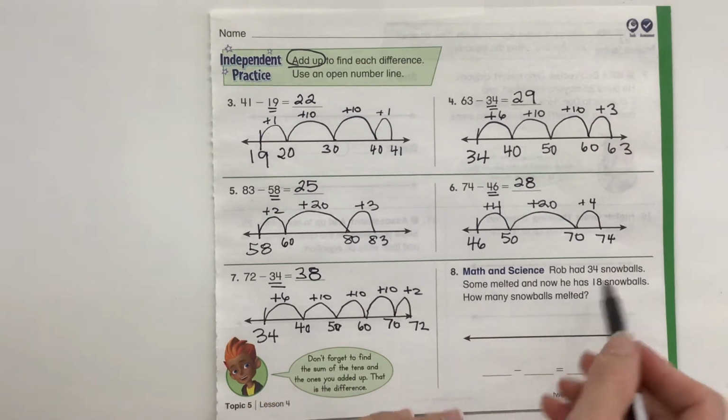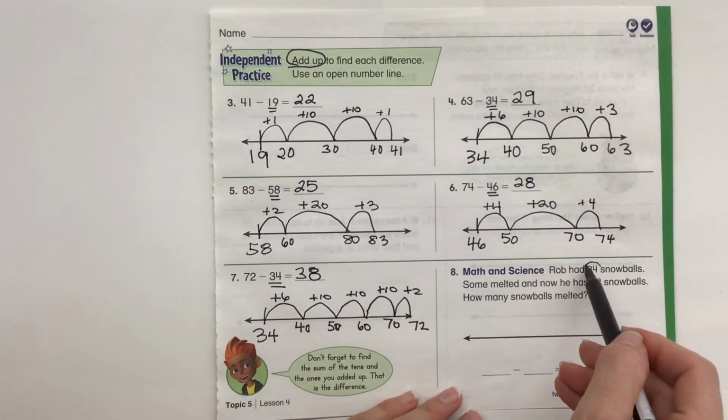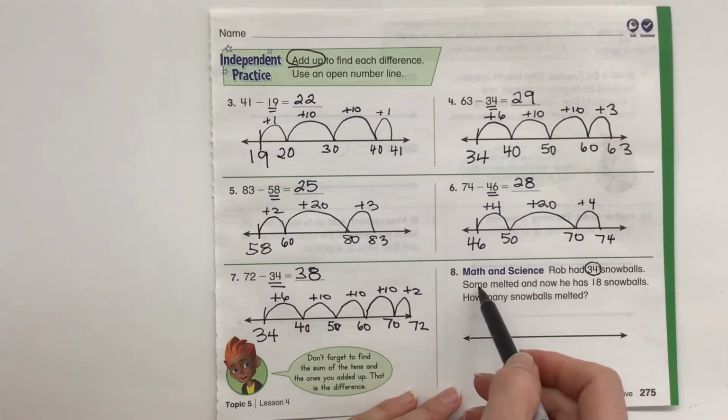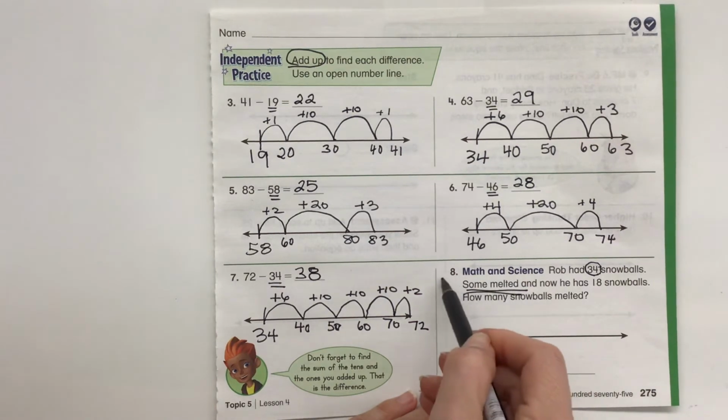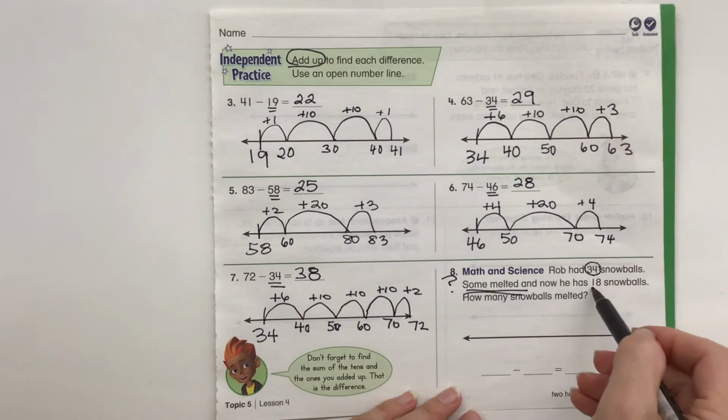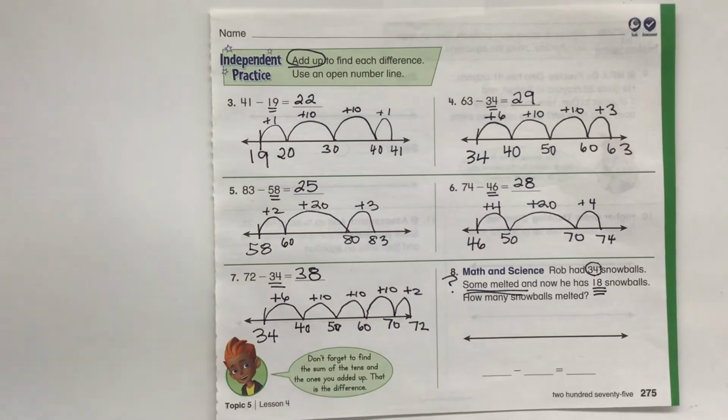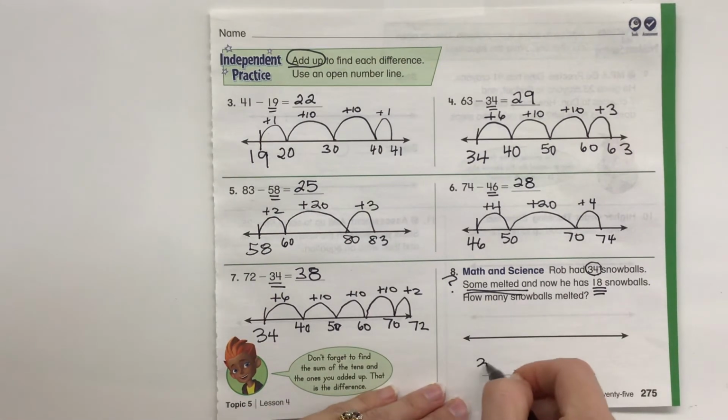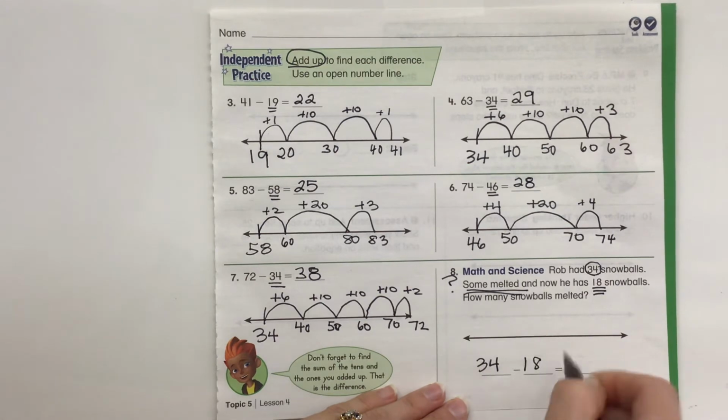Okay, let's look at our math and science. Rob had 34 snowballs. Some melted. How many melted? We don't know. But now he has 18 snowballs. How many snowballs melted? So we know our question is 34 minus 18 equals what?